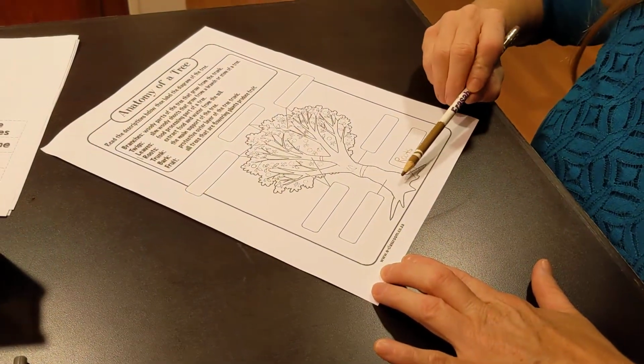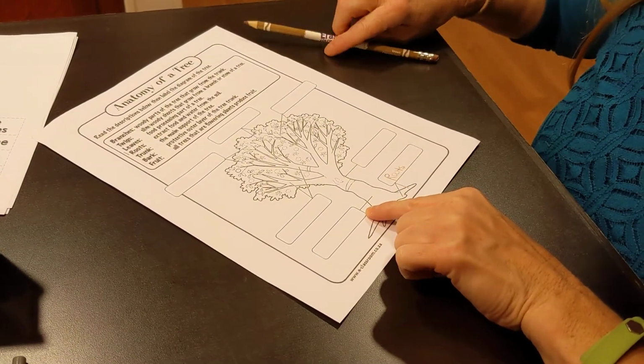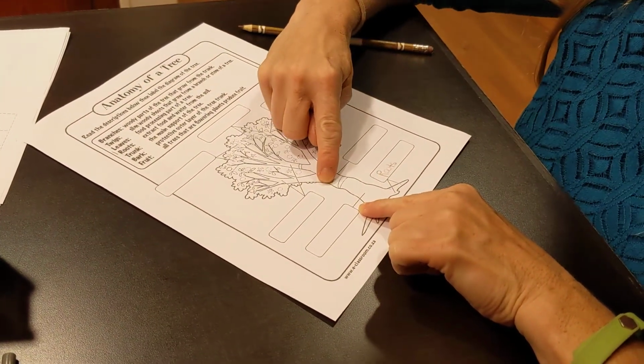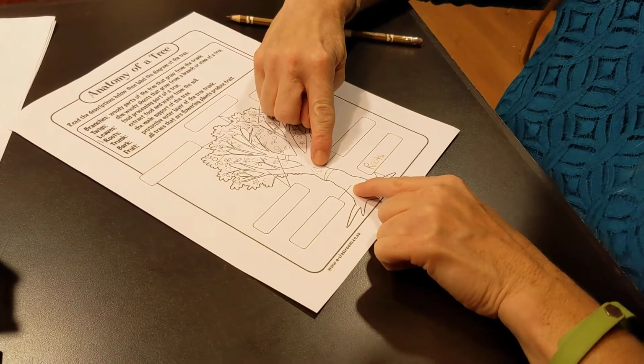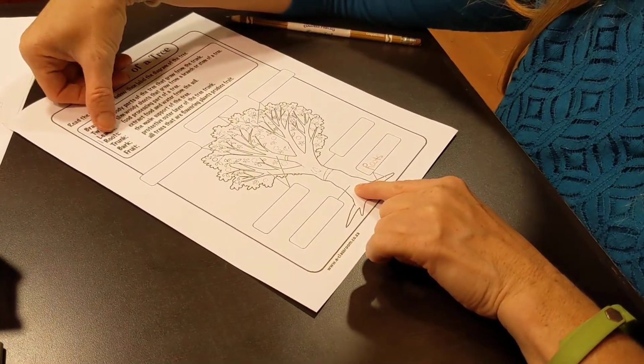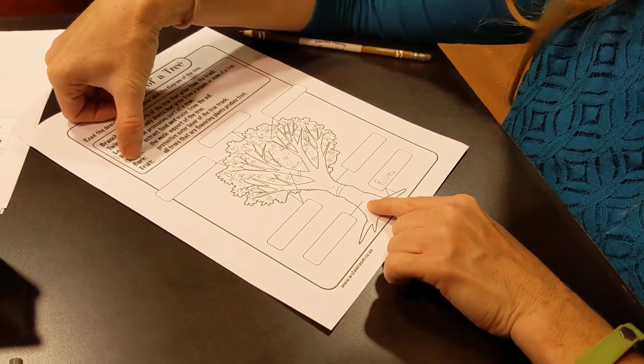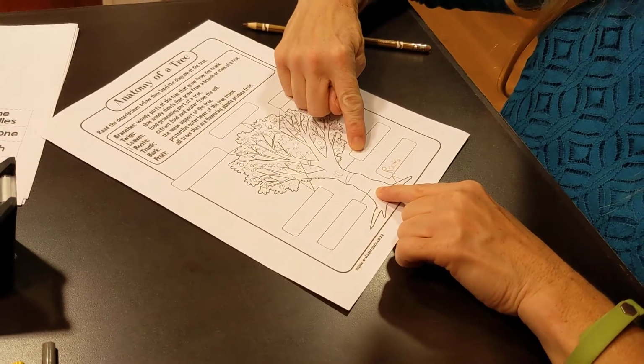And then the next part, so this is interesting. I have a part pointing here, and I have a part pointing here. So both of those could be the trunk, but then also I notice in my word bank, in addition to trunk, I have something pointing to bark. So either of these could be the trunk or the bark.